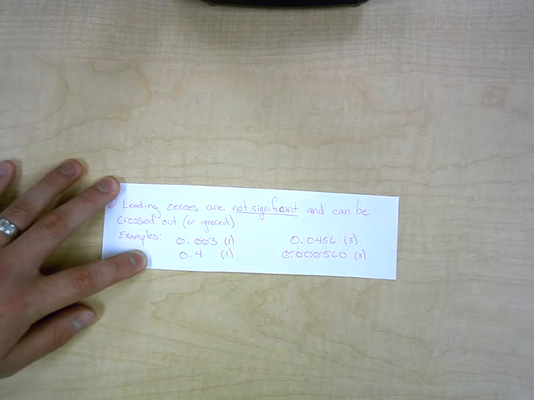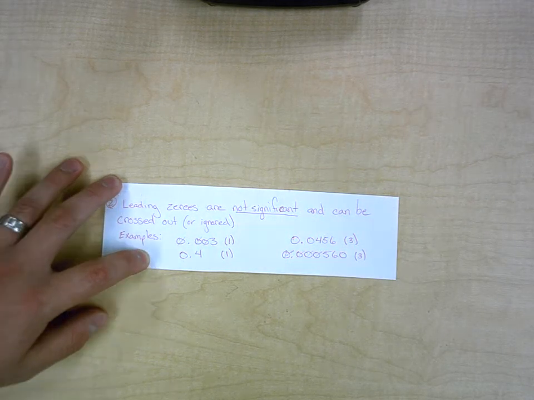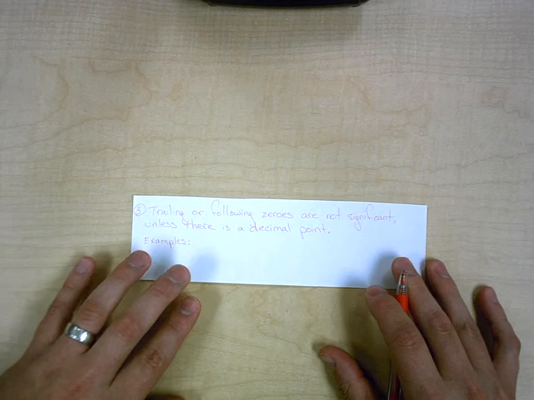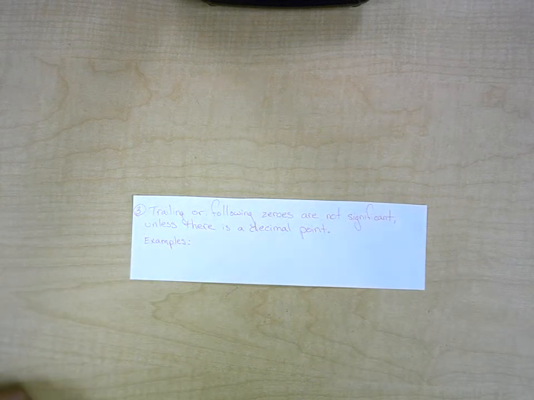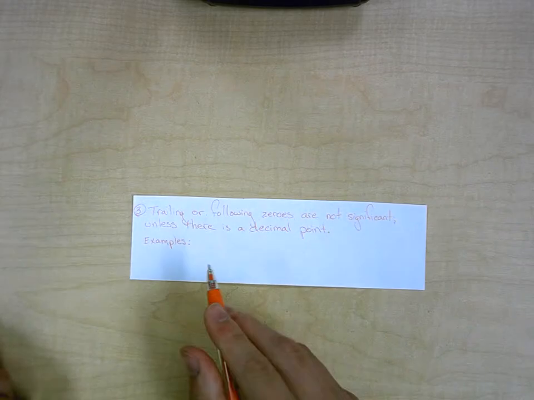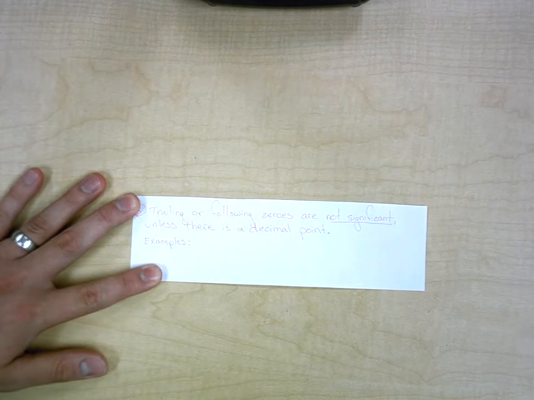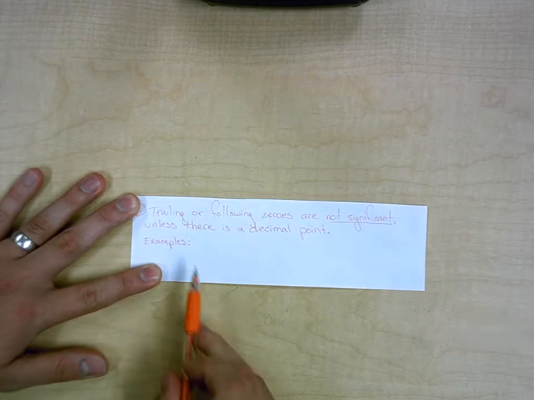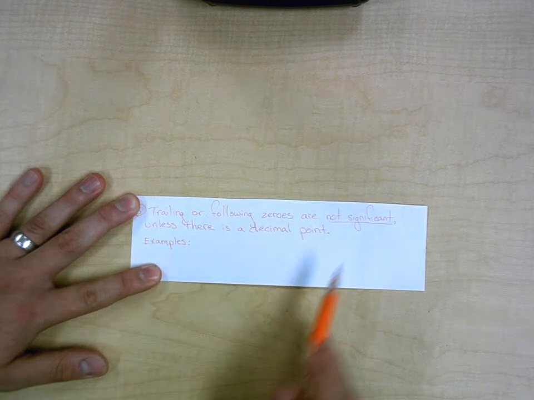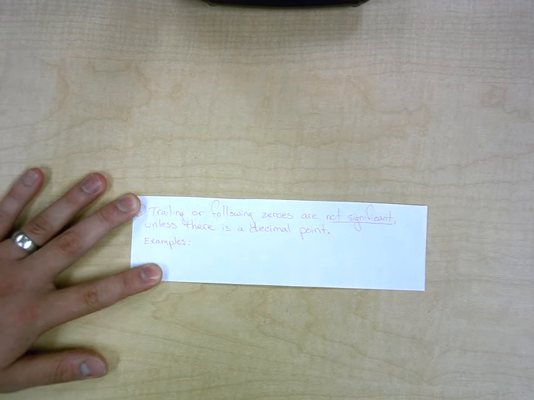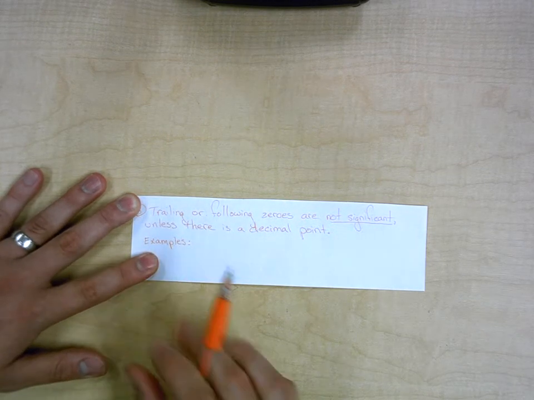Alright. Now for our very last rule, rule number 3. Trailing or following zeros are not significant unless there is a decimal. So this rule kind of has two parts. Trailing or following zeros are not significant normally. But if there's a decimal, then they are significant. So let me show you a few examples of that.